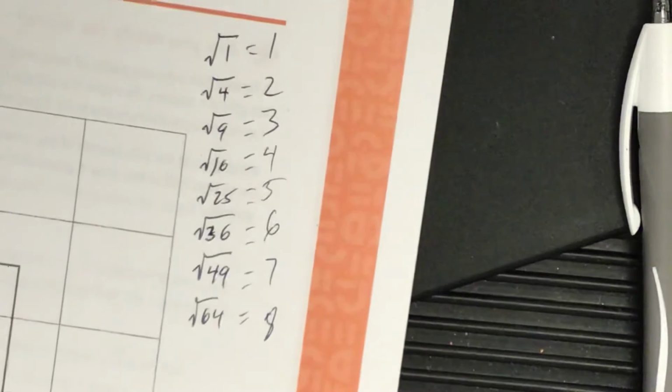169. Just 1 squared, 2 squared, 3 squared. You can get them. 169, and then 14 squared is 196. 15 squared is 225. How do you have that memorized? You use them enough, you just get it.